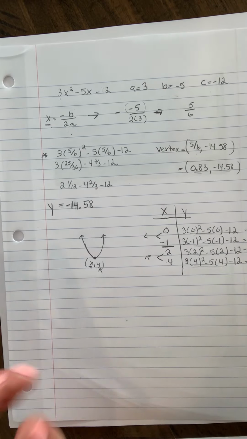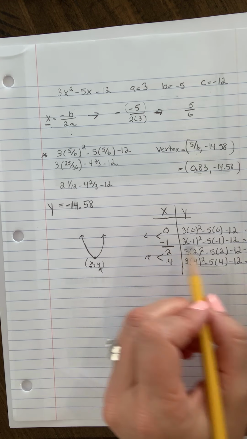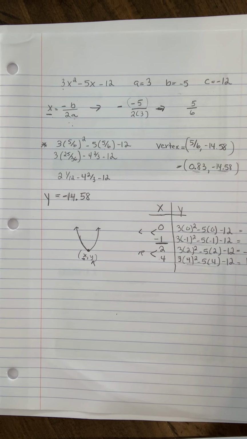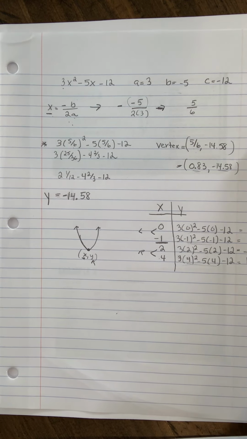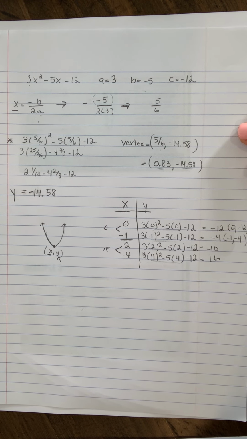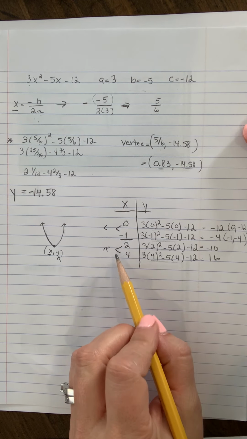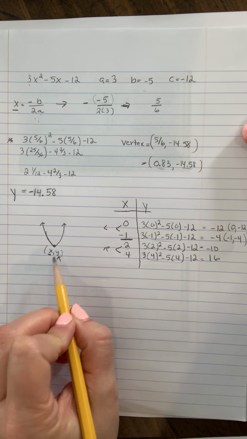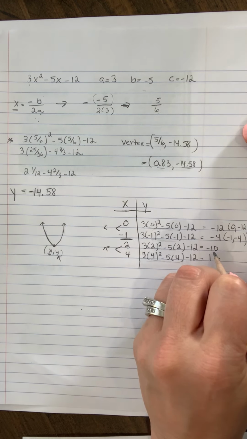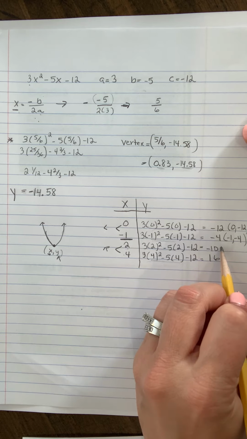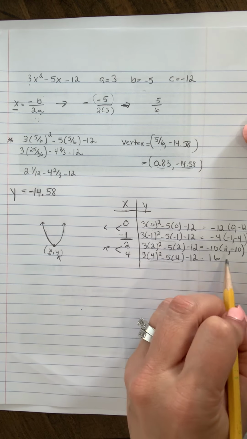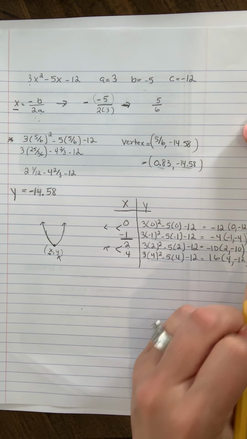When I put -1 in for x, I get -4. So my second value is -1, -4. I can't tell if you guys can see that. Now, my third value, which is my first value that's going to give me that right side of the parabola, is 2. Once I put it into my equation, I get -10. So now I have 2, -10, and then I put in 4, and I get 4, -12.